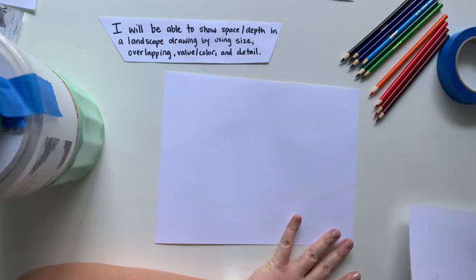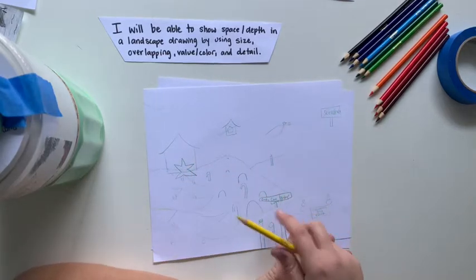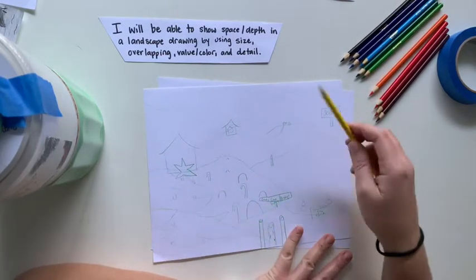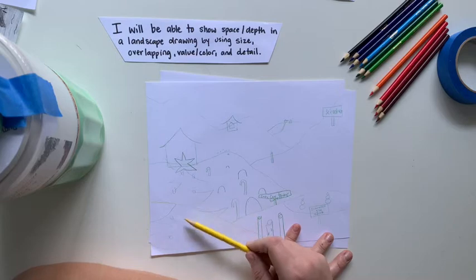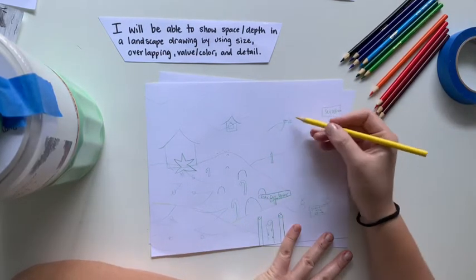The next thing we want to do is we want to map out our Dreamland. So we want to kind of gently draw in the things that we want. So I have a tree here, and in order to show size, something gets smaller in the background, I have a smaller tree here.